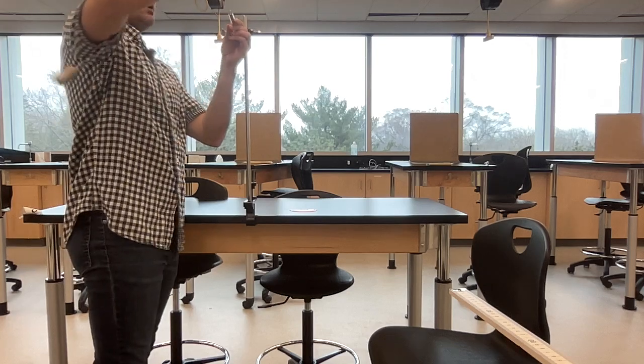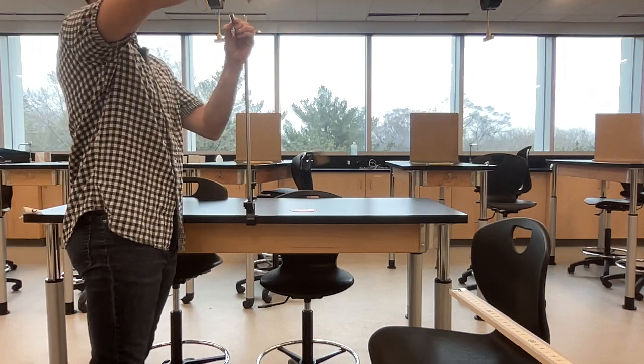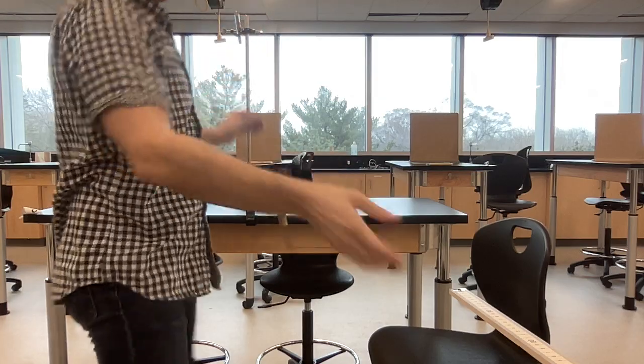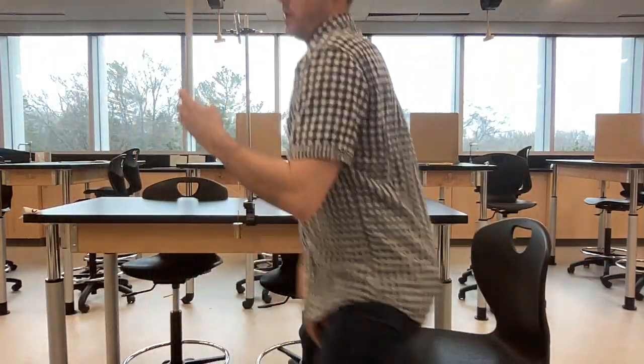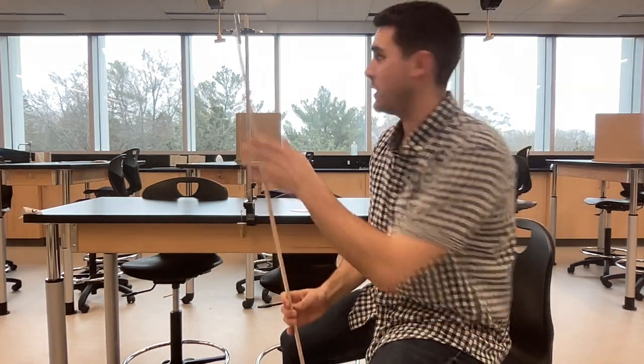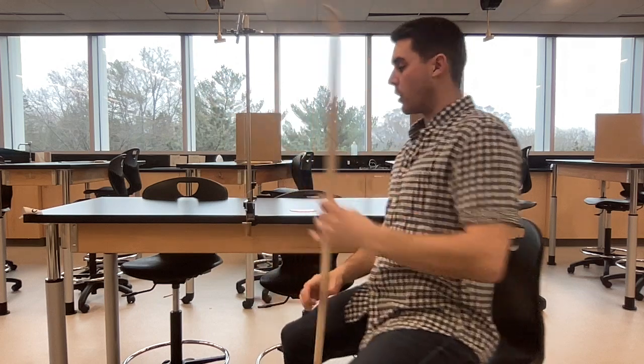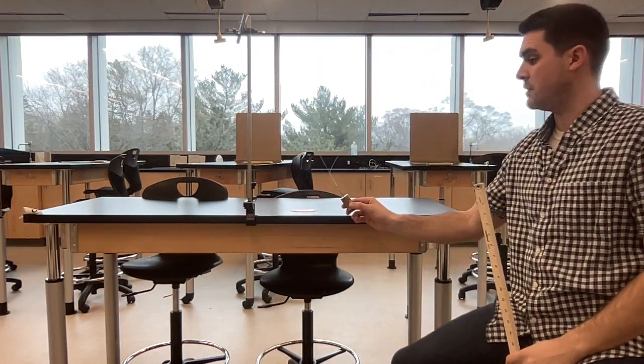Trial number 3, measurement number 3. We're going to wind this thing up one more time. Let's see where we're at now. This is the third measurement. Axis of rotation, down to here. We're looking at 64 centimeters. Ready? Go.